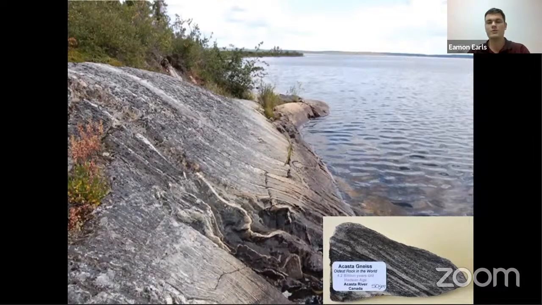This is a pretty interesting picture. This is the Acasta gneiss, which is actually the oldest rock known on Earth. It's one of those wavy metamorphic rocks, and it dates to the early Archean, actually so old it's probably of Hadean age, and it's on one of those cratons up in northern Canada.